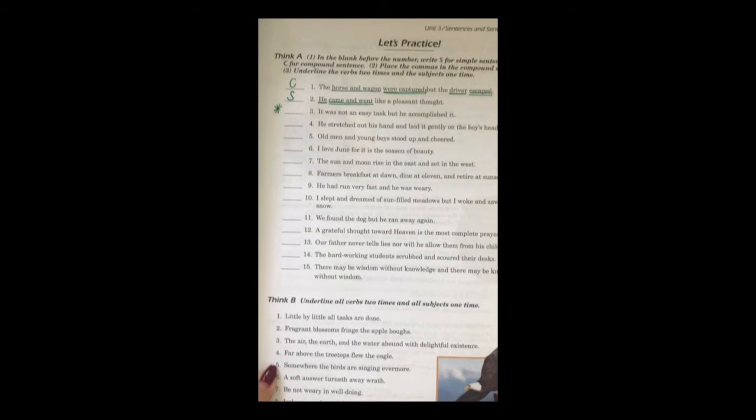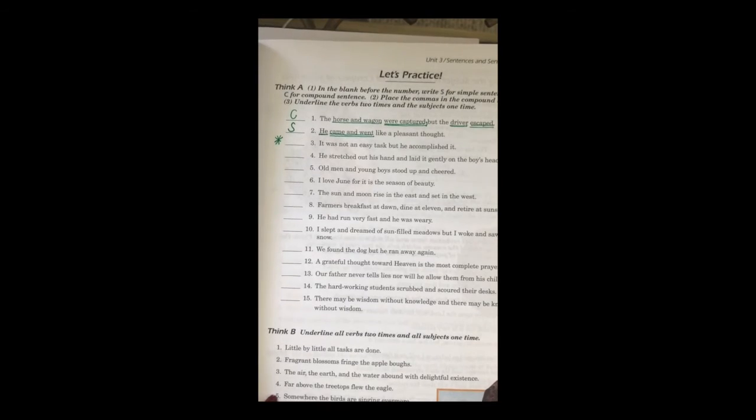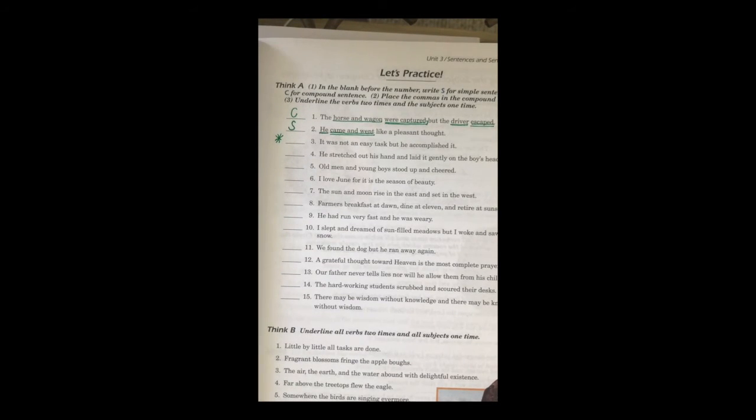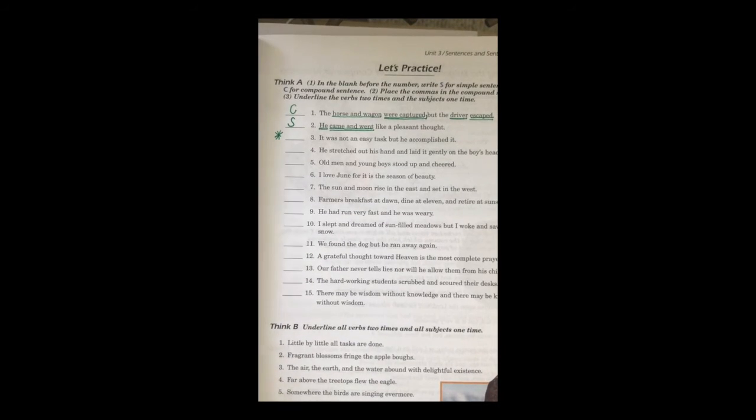And then here on Think B, it's a more simple exercise. You are underlining all the verbs 2 times and the subjects once. So you're just identifying the verbs and then the subjects. We've been doing this quite a bit. However, just remember that not always is the subject at the beginning of the sentence as we have been used to.